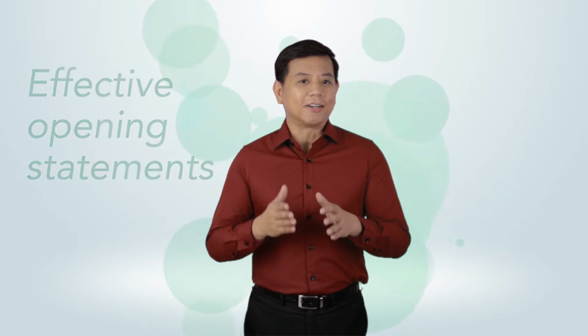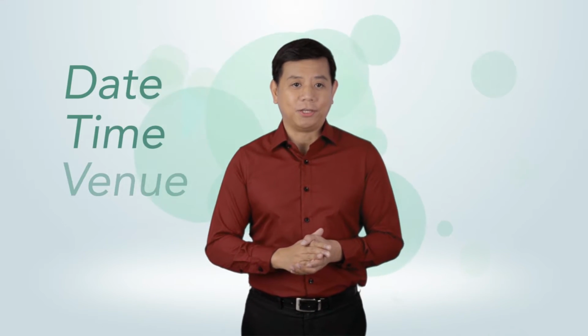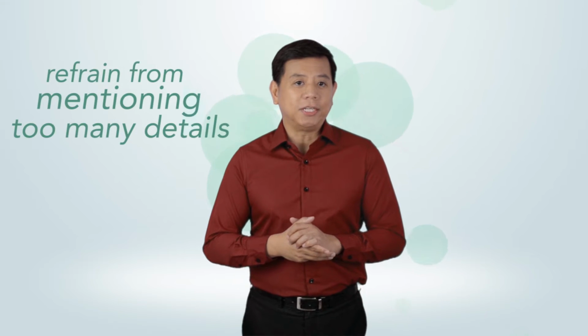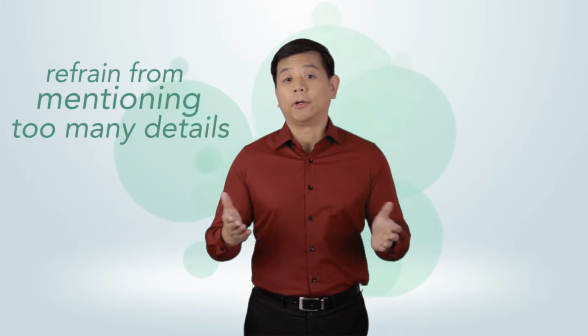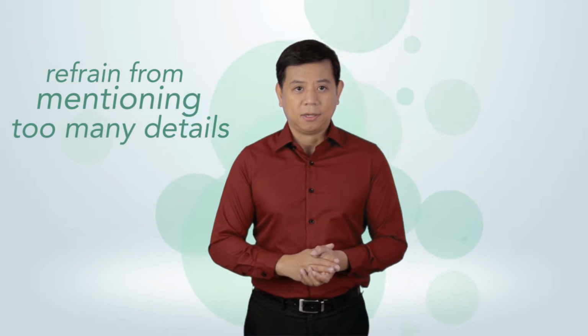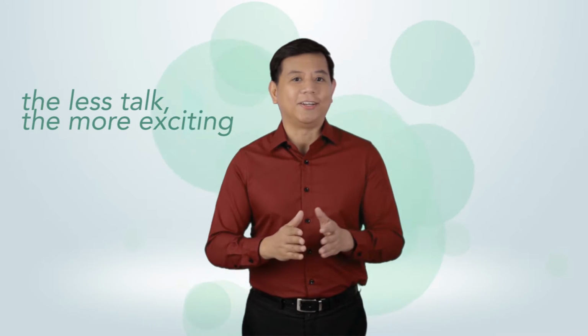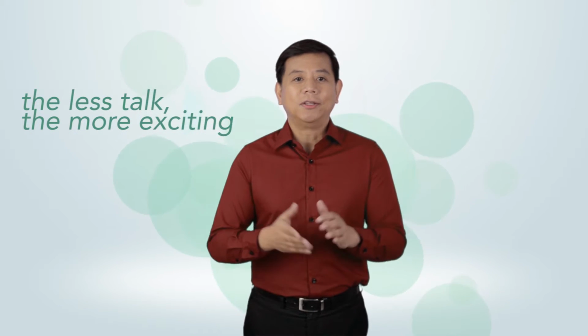These are samples of a few effective opening statements. Maiksing invitation lang ang kailangan. At make sure you inform them about the date, time, and venue. Your objective at this point, makuha mo lang yung confirmation nila. Do not mention details about the company profile, products, or the compensation plan. The less talk, the more exciting it will be for your invited guests, the more chances of getting confirmation.